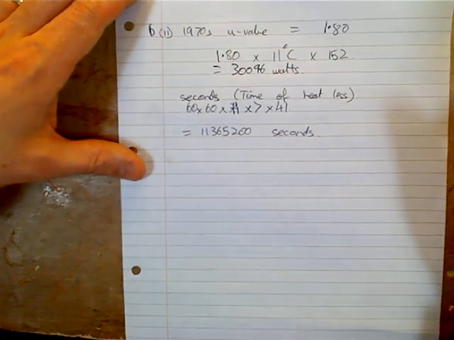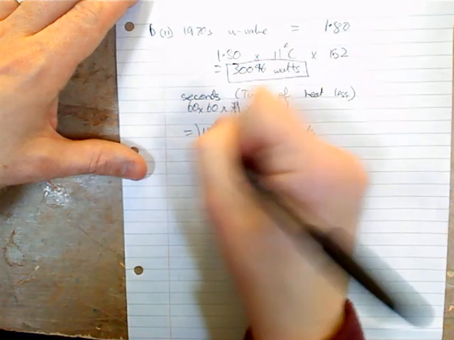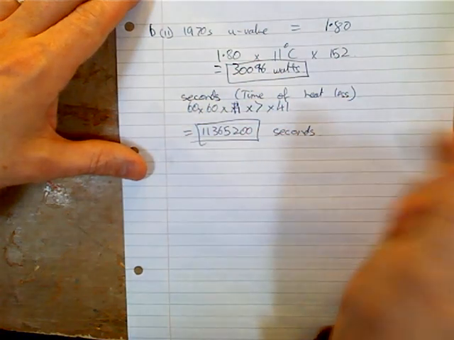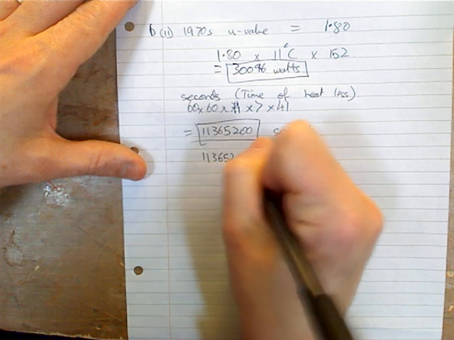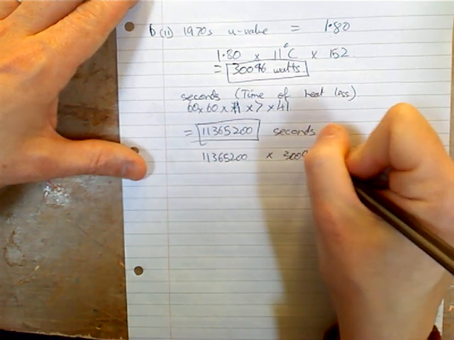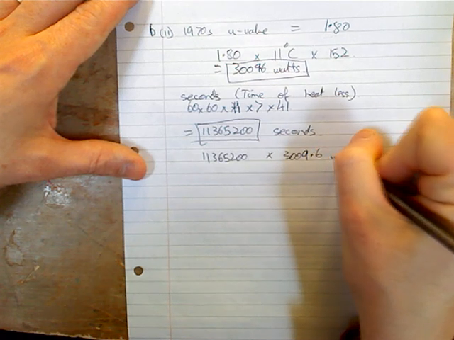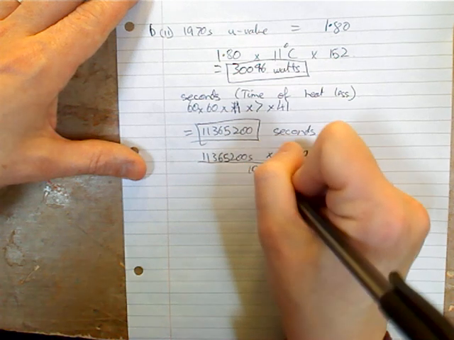And then we're going to multiply the two values together. And we put it over 1,000 to convert it to kilojoules. So 11365,200 multiplied by 309.6 watts all over 1,000.